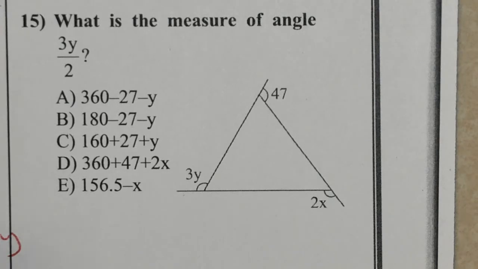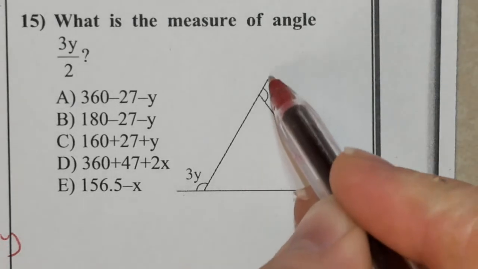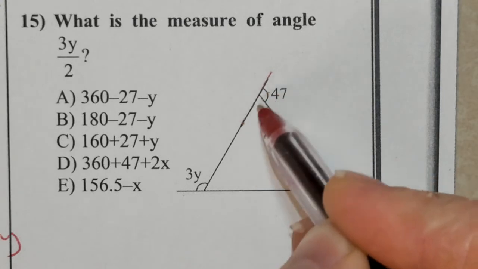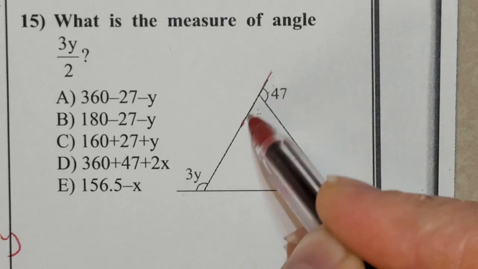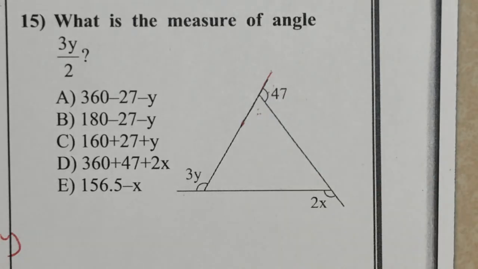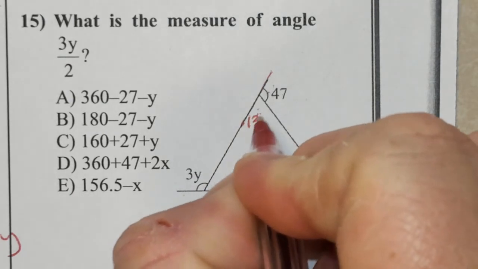There may be a quicker way, but this is what came to me. I know this is a straight line. These two angles are then supplementary. So what plus 47 equals 180? You can grab a calculator. 180 subtract 47 means that this angle is 133.